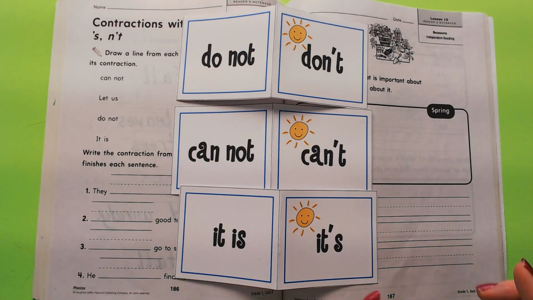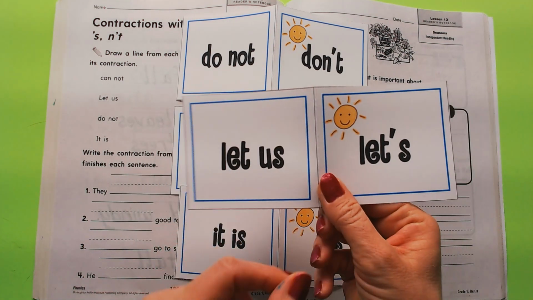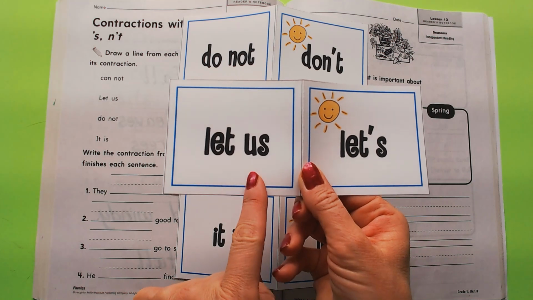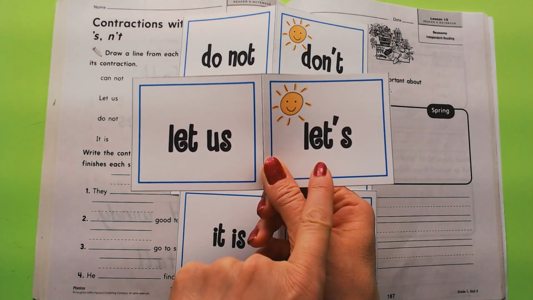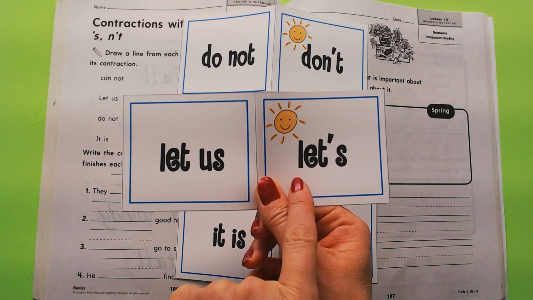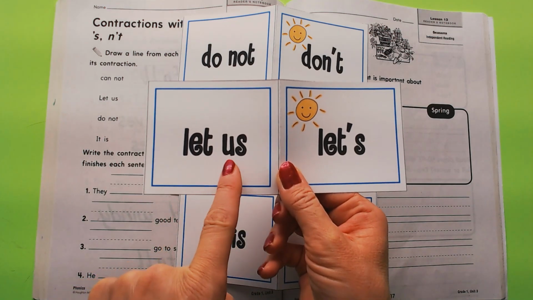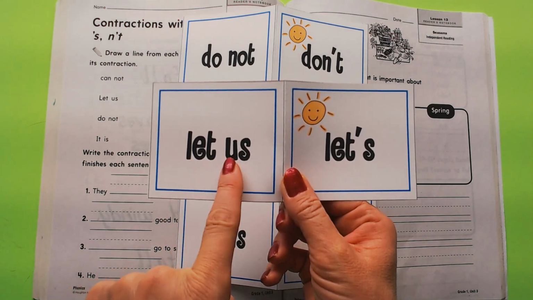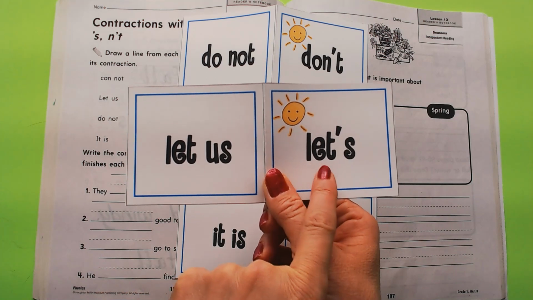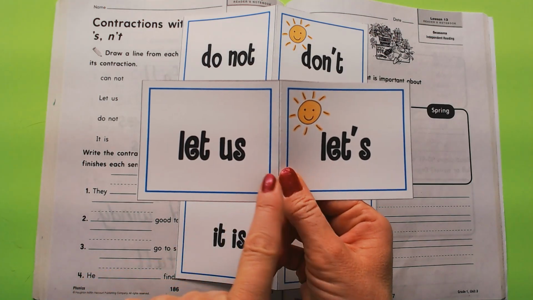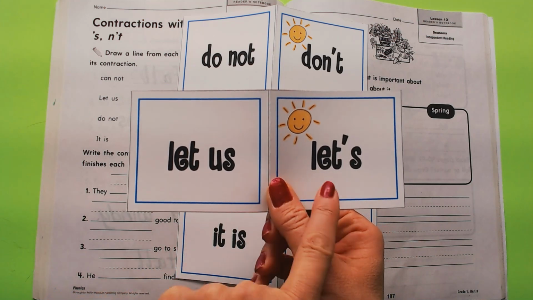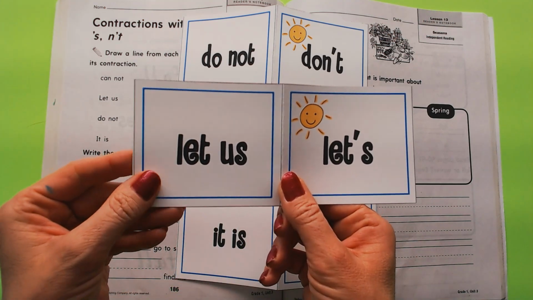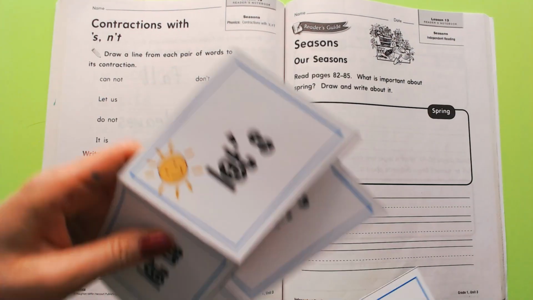And finally, we have the contraction for let us. The contraction for it is let's. So let us means the same as let's. Like let us play, Mom. Let us play. Let's play. They both mean the same thing. Okay, so now let's practice.